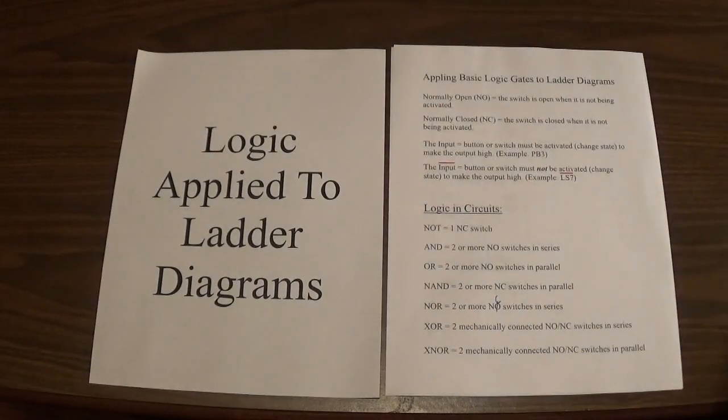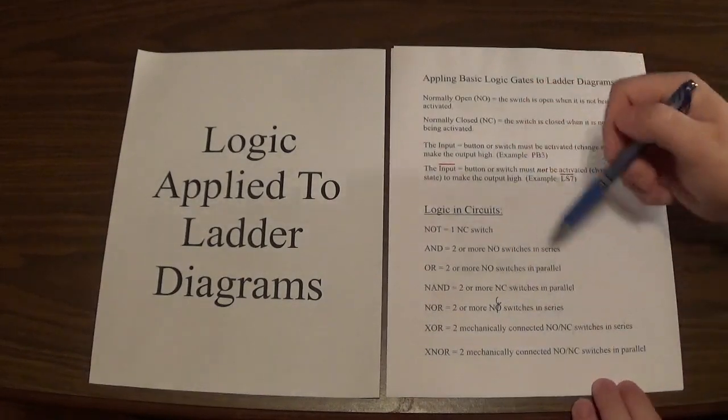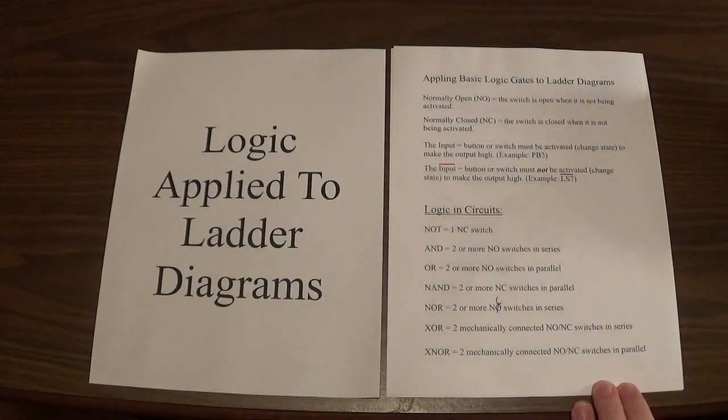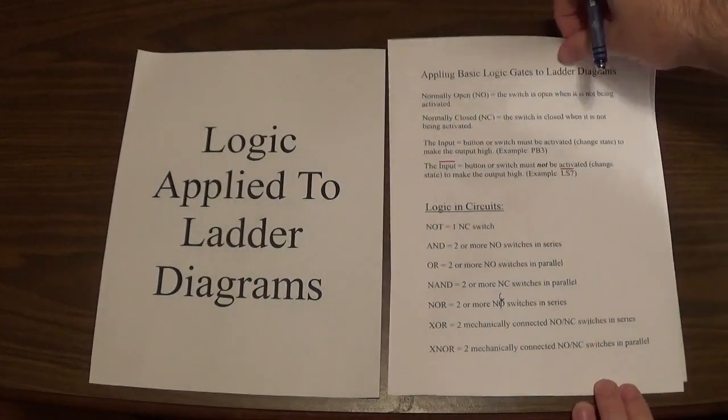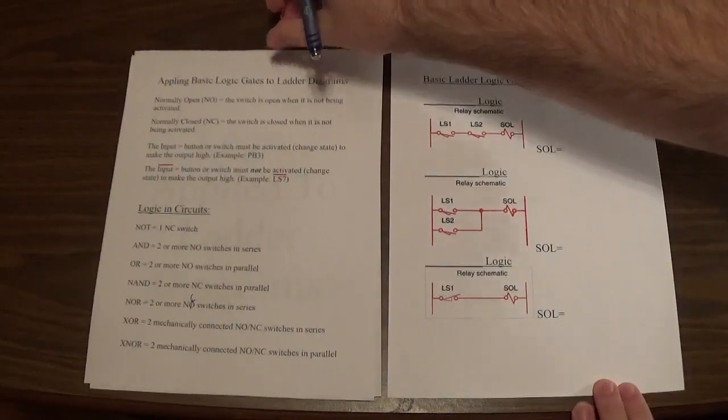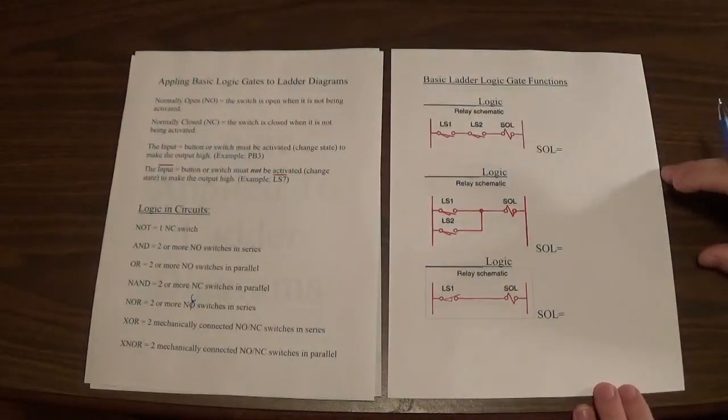So again, the type of switch that you use is not really important. Doesn't matter if it's temperature, pressure, flow, push button, limit switch, whatever. These connection types is what gives you the different types of logic. Okay, so let's jump in to the diagrams. Alright, and I'll put the list over here where you can see that.